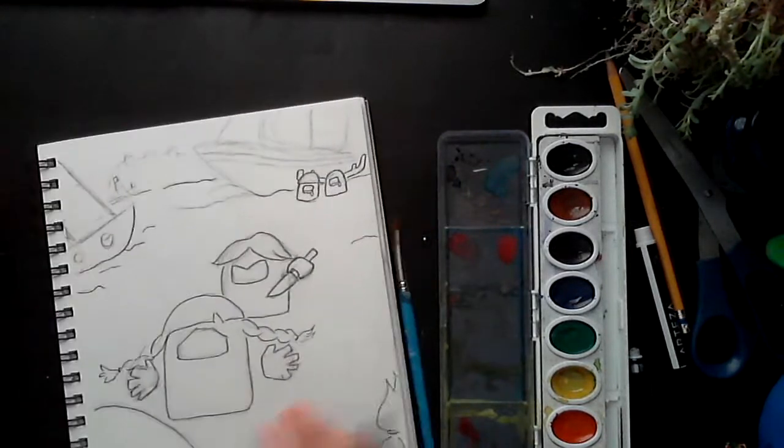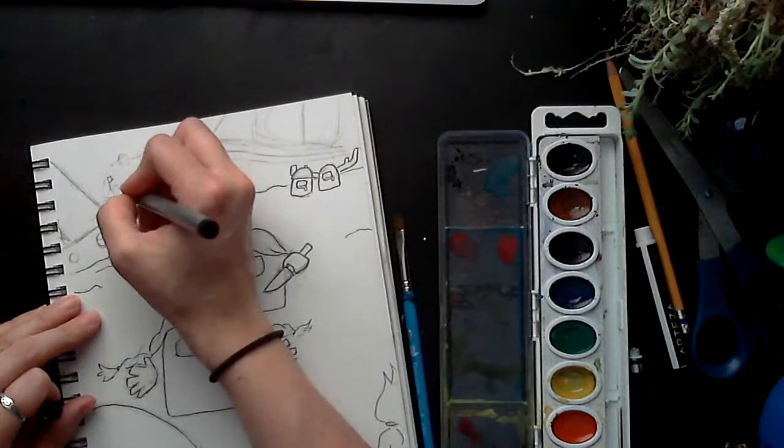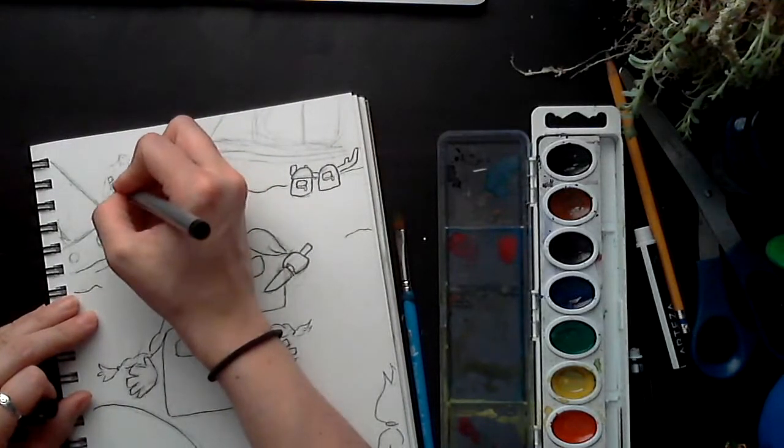Let's see, what other fine details do I need to do? I think I'm going to do these boats with the fine marker as well.